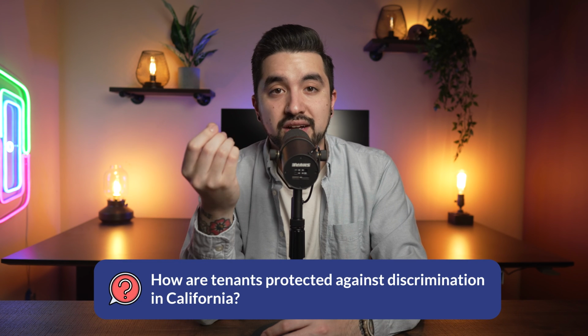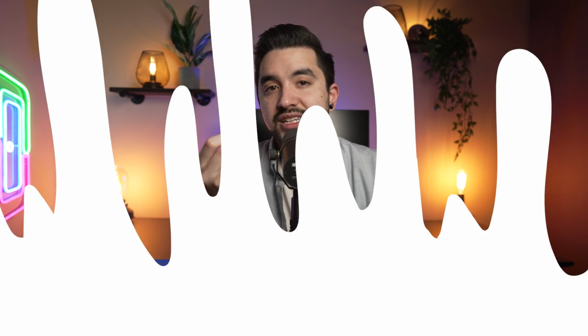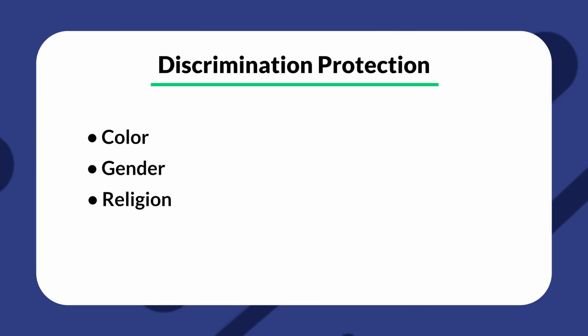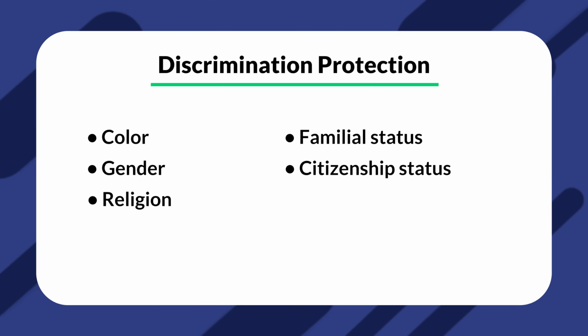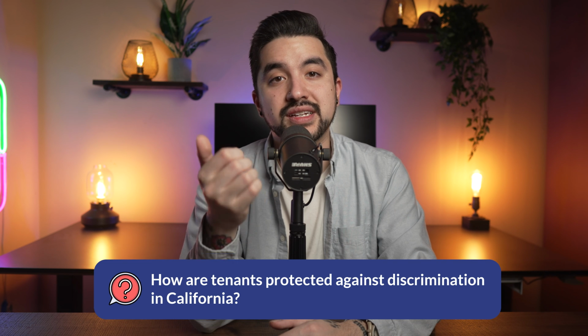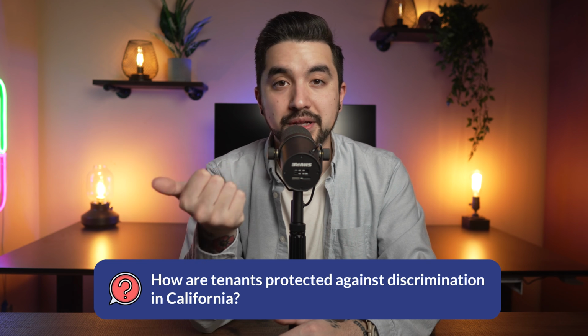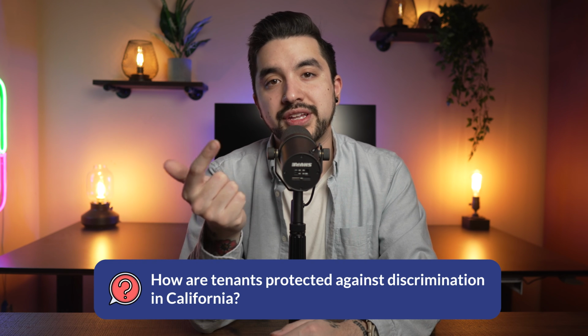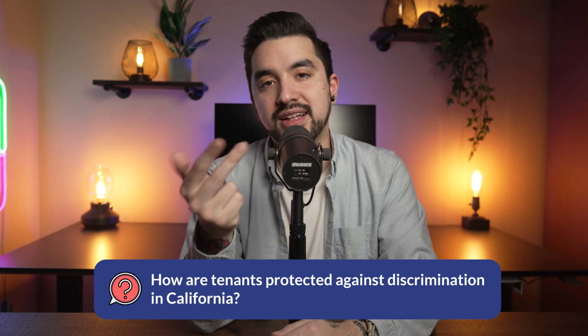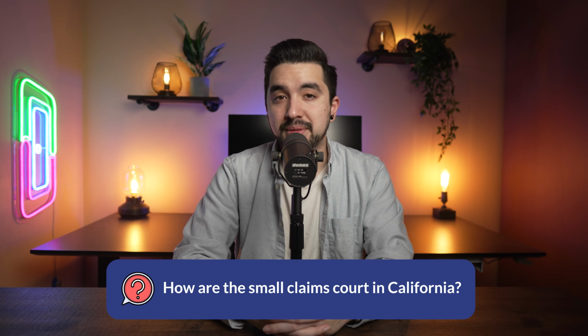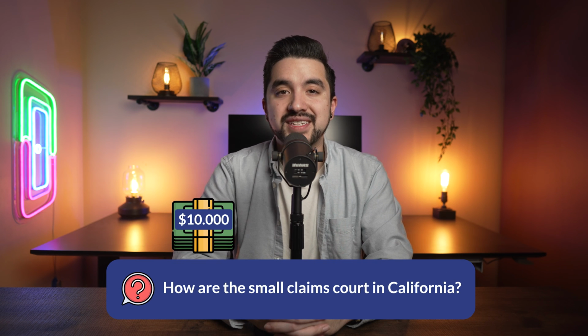So according to the Fair Housing Act laws, a landlord can't discriminate against tenants based on their color, gender, religion, familial status, citizenship status, and more. Acts of discrimination include things like falsely denying the rental unit's availability, canceling the agreement arbitrarily, providing lower privileges to certain tenants, and more. So a court of law can hear payment cases involving a maximum amount of $10,000.